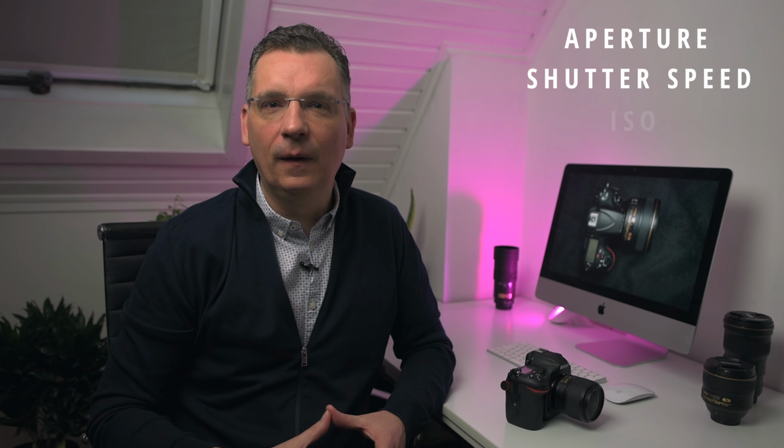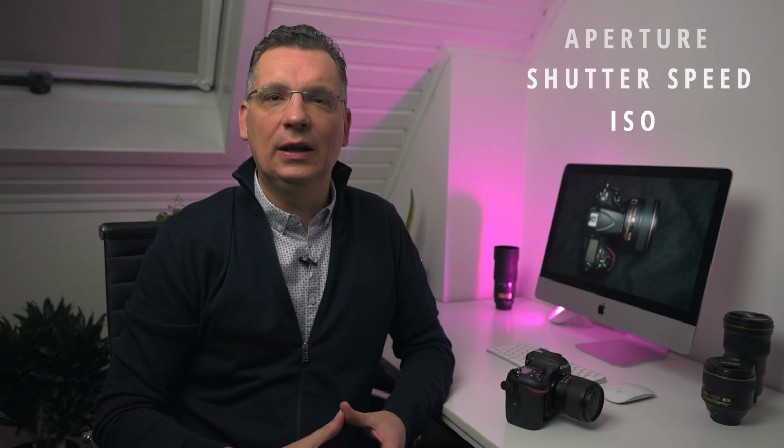But because you probably want to learn more about aperture, shutter speed and ISO, let me explain these three important elements for you.